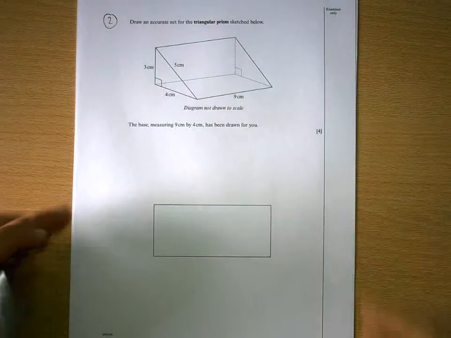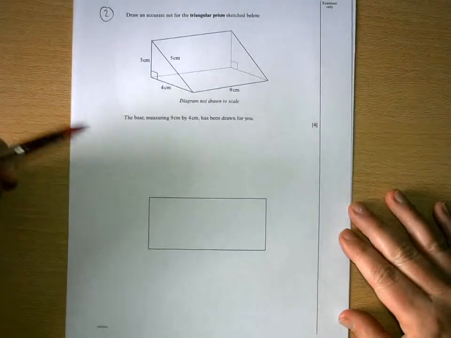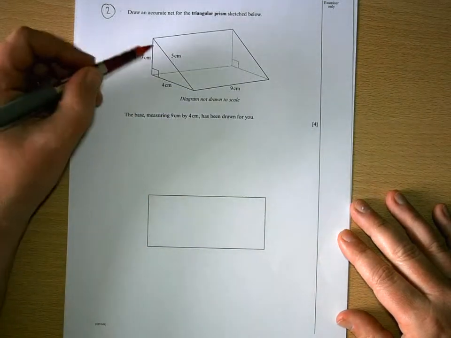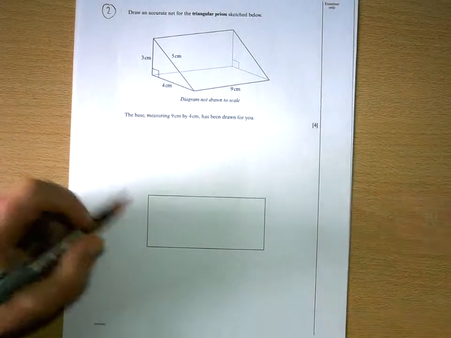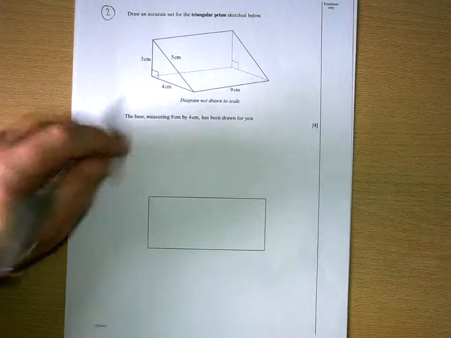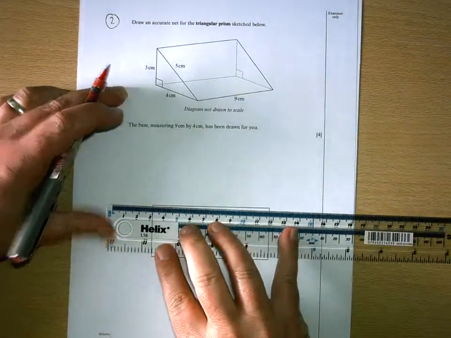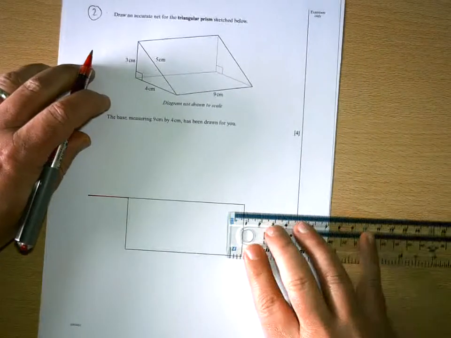Okay, here's another net question. This time we have to draw an accurate triangular prism. Again, the base has been drawn for us. So what we're going to have on the sides here is this triangular face. So it's going to come out 3 centimeters at a right angle there, and the same on this side.